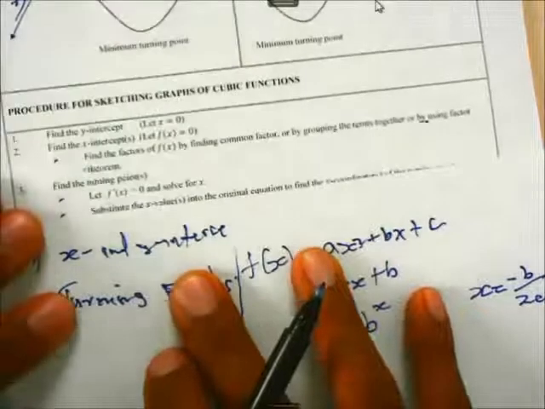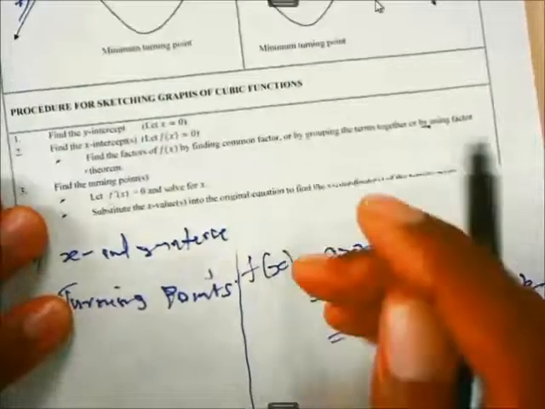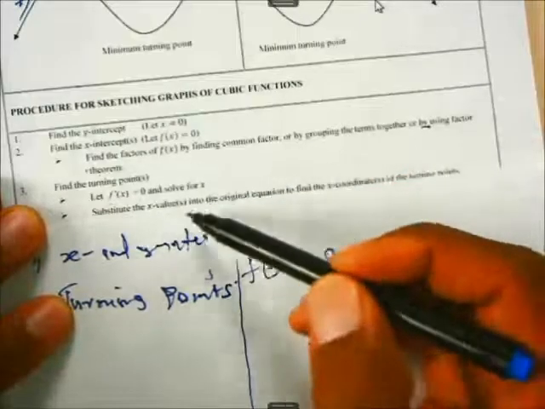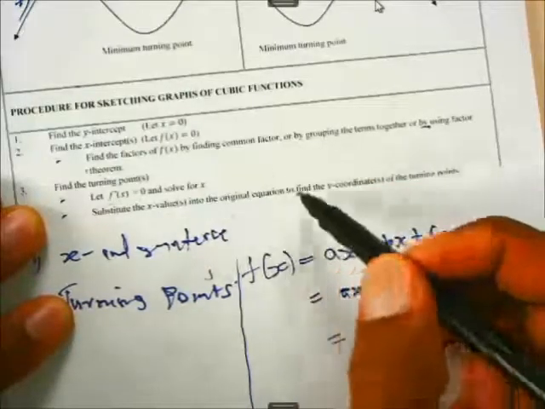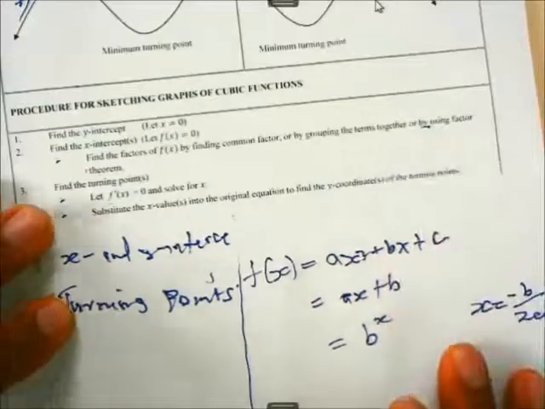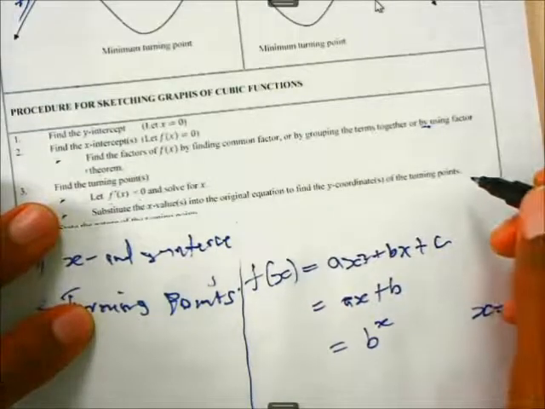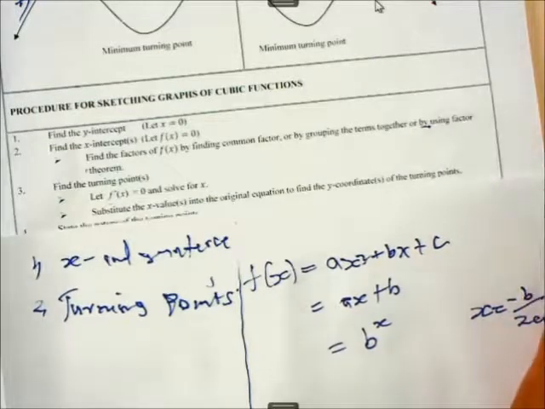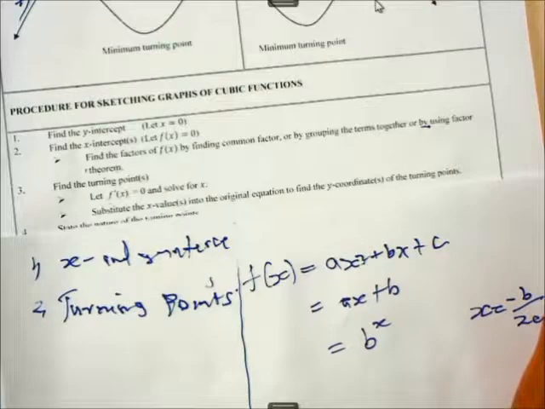Right? You substitute the x values into the original equation. It's very important. Substitute the x values into the original equations to find the y coordinates of the turning points, right? Like you did with the quadratic one. Remember, first you had x equals minus b over 2a. It means you managed to have the x value at the turning points. And then immediately after that, you took that x value and substituted it in the original equation to have the y coordinates of the turning points.